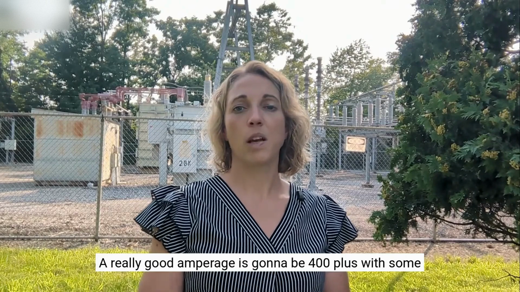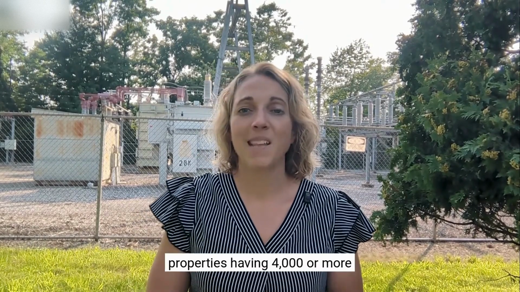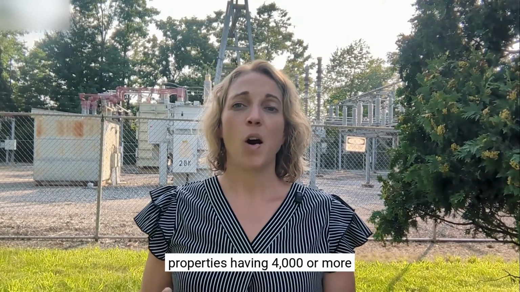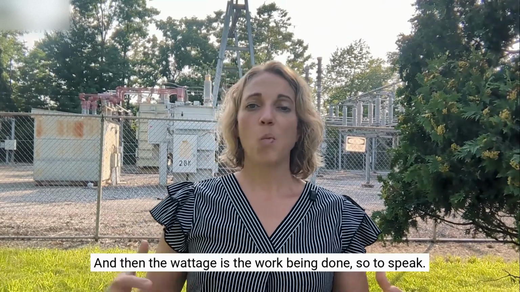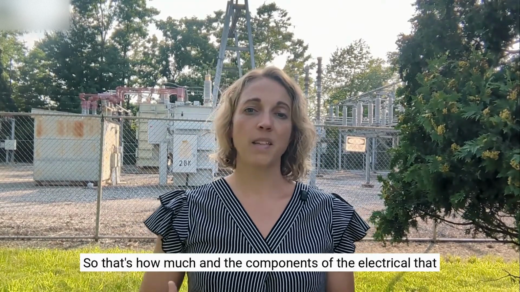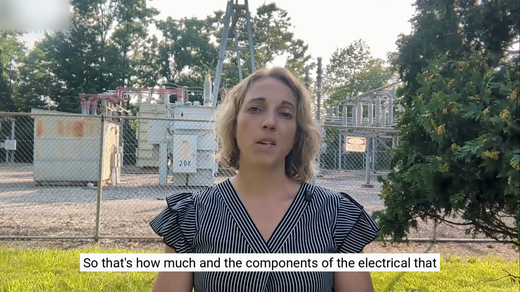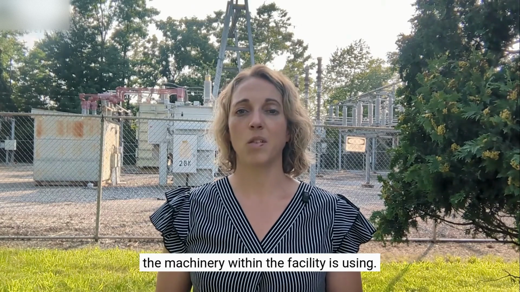A really good amperage is going to be 400 plus, with some properties having 4,000 or more if they're really heavy users of power. And then the wattage is the work being done, so to speak. So that's how much of the electrical the machinery within the facility is using.